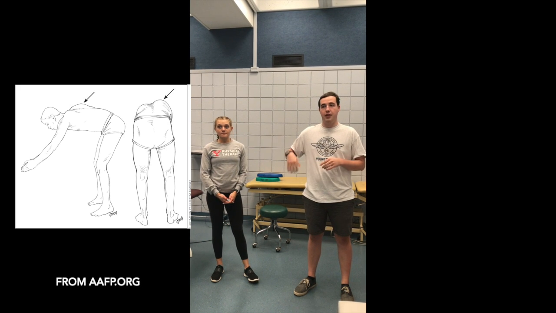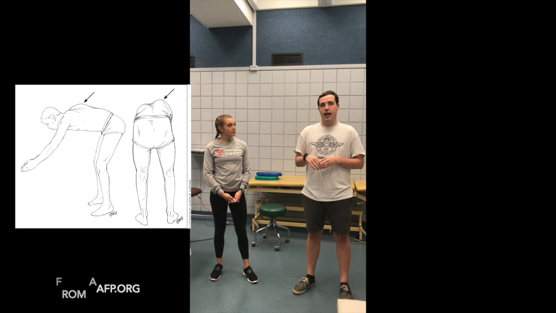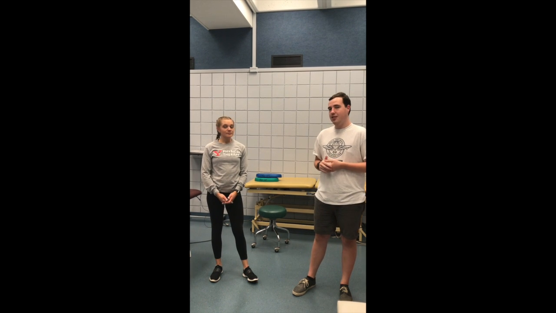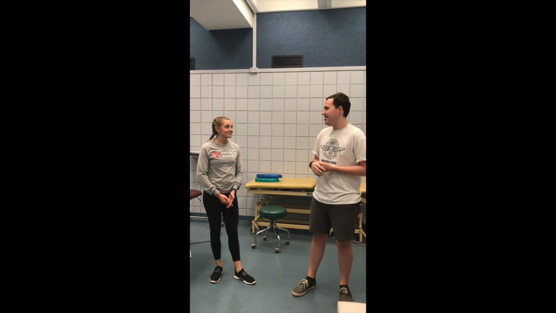If this is not corrected, it can result in back pain or lung and heart defects. You can also see a rib hump on the side that you're going to get the scoliosis on, and you might see uneven shoulders, an uneven waist, or just a more prominent shoulder. So Lauren is going to demonstrate the test.